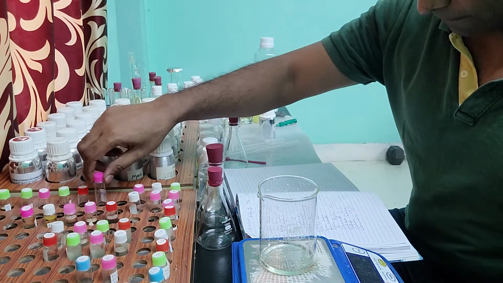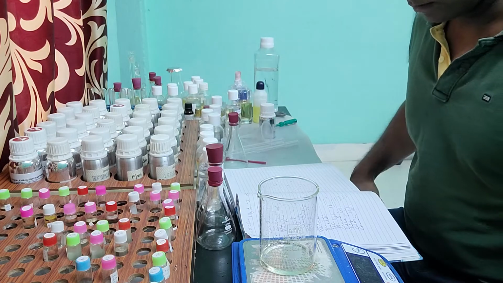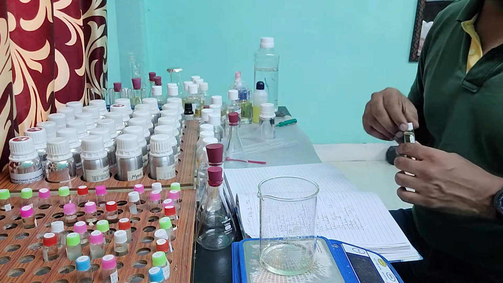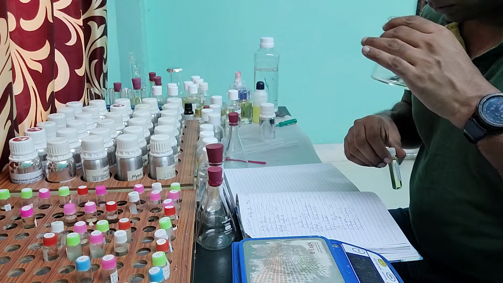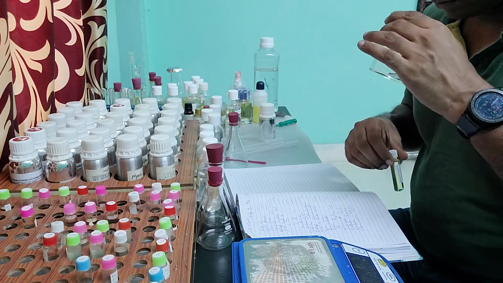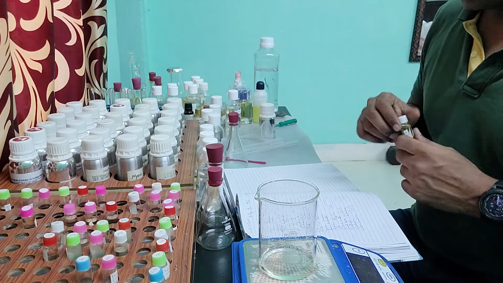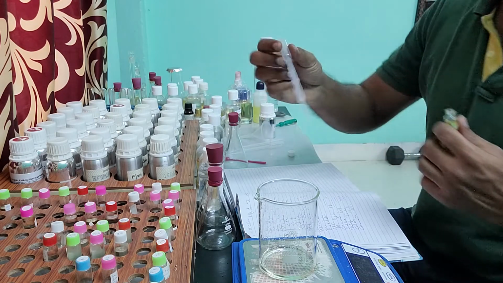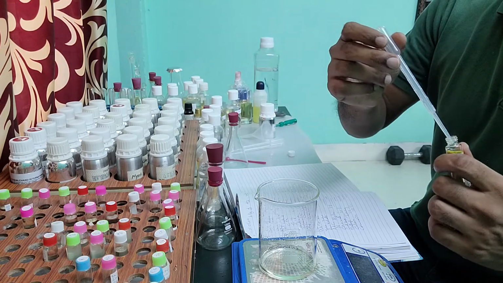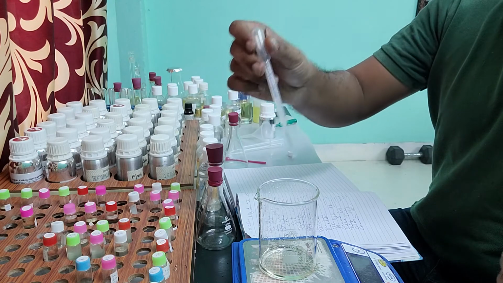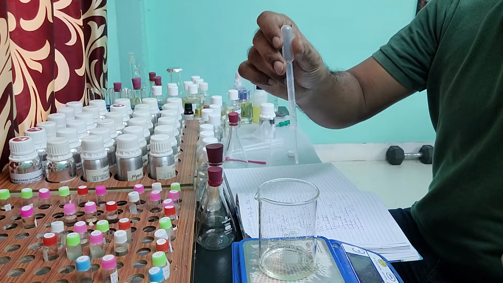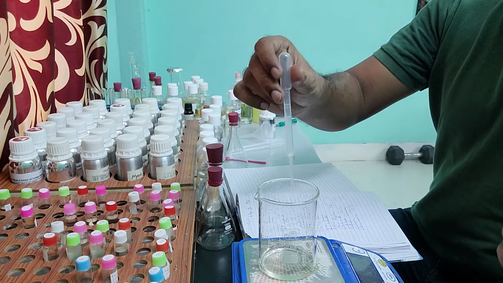And then we go to methyl cinnamate, and this one 0.1 grams. This smells good. So only a few drops are enough. 0.1 means typically 4 to 5 drops.